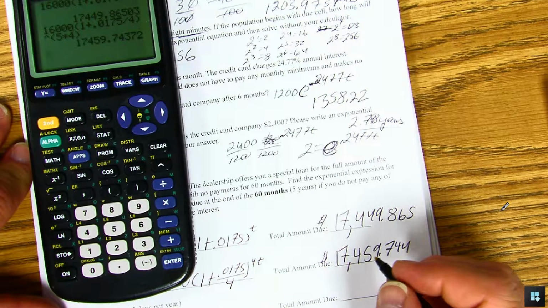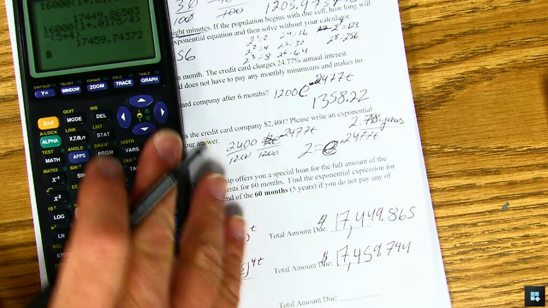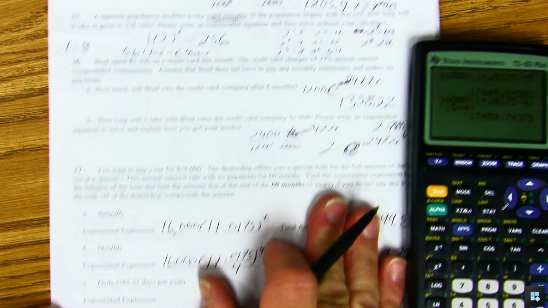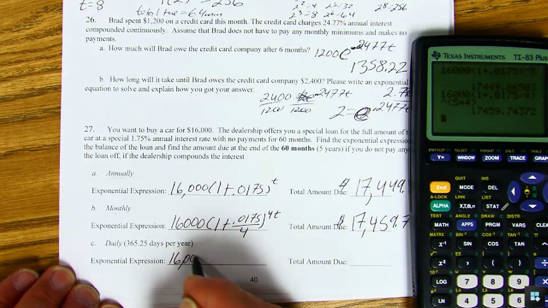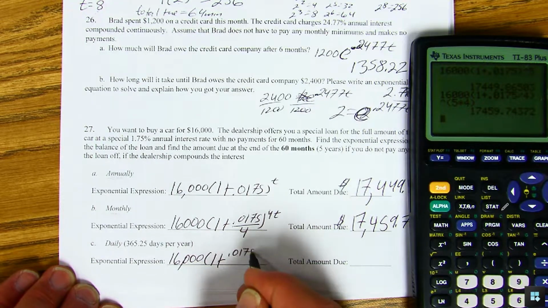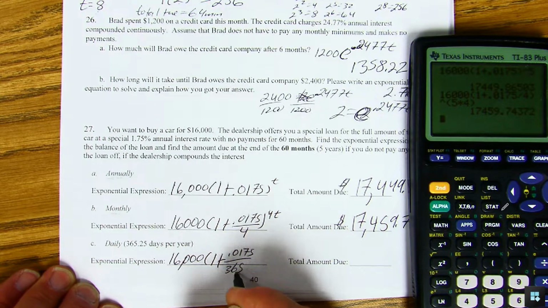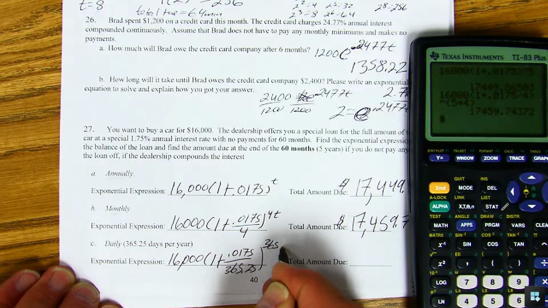Okay? So now it says, what happens if they do it daily? Well again, 16,000 doesn't change. 1 plus 0.0175 over 365.25 to the 365.25t.